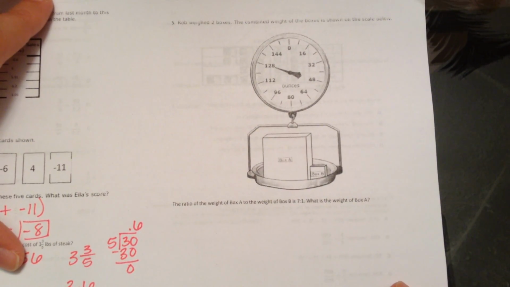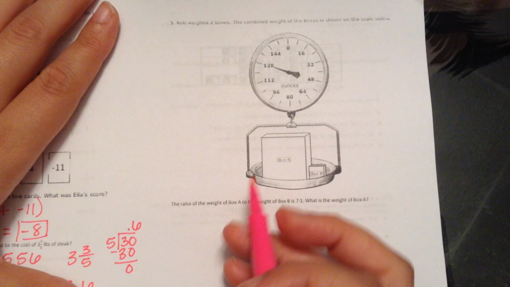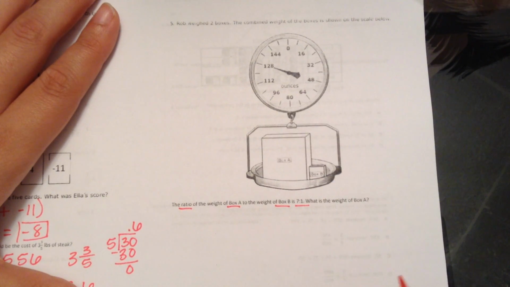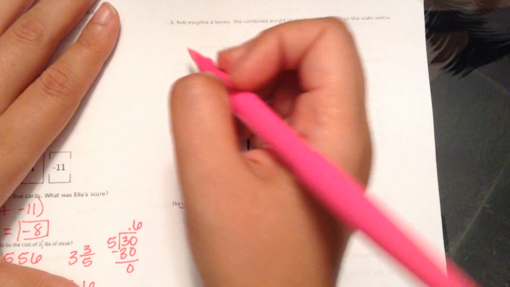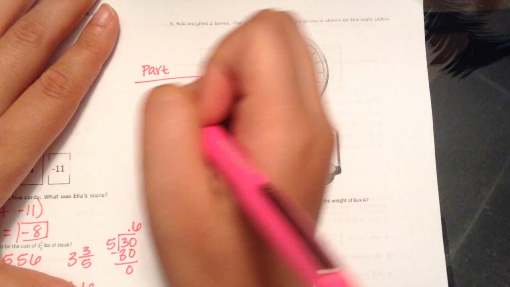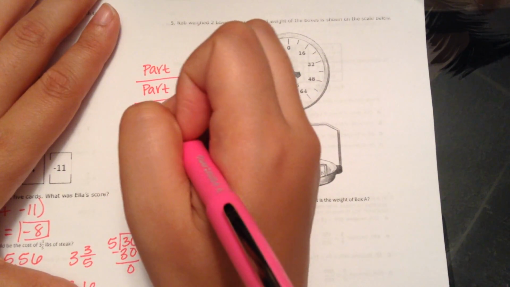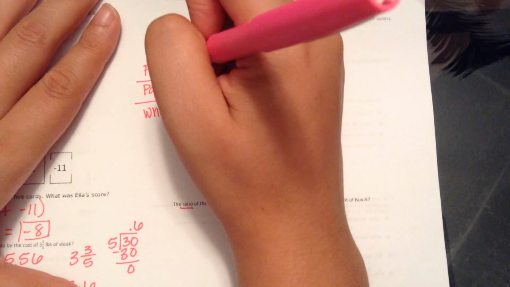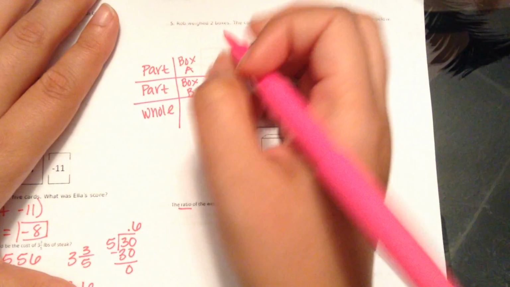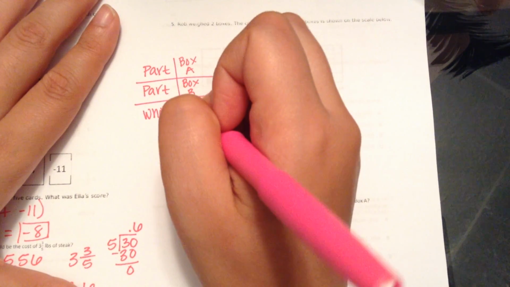Over here, number 5. So first, it says that the ratio of A to B is 7 to 1. Okay. Now, what I'm going to do is I'm going to do a tic-tac-toe. So I have part, whole. Okay. Now this is box A, box B, box A, and box B.